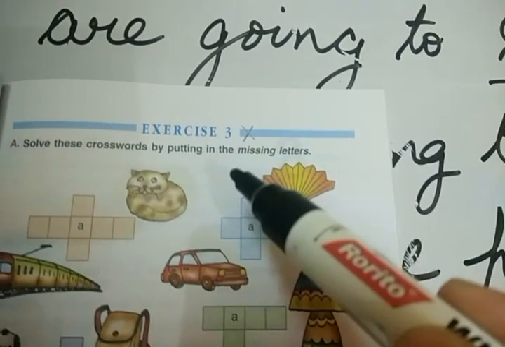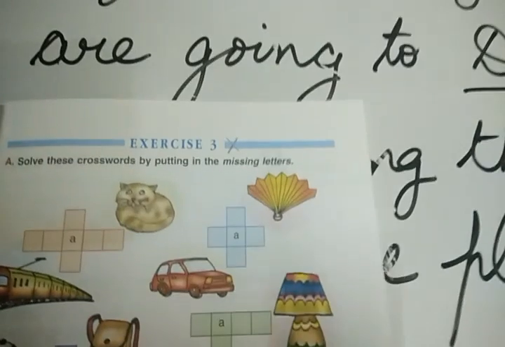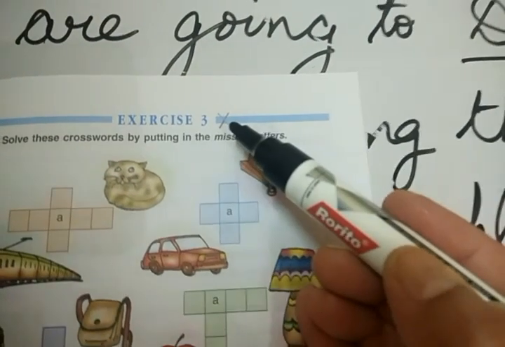Now children, exercise 3 is not there in your syllabus. So put a cross there. Only exercise 1 and 2 is there in your syllabus. Exercise 3 is not there in your syllabus. So put a cross there.